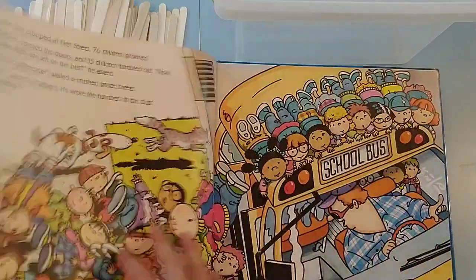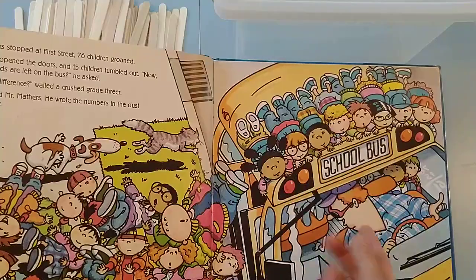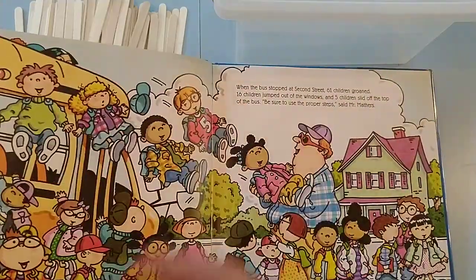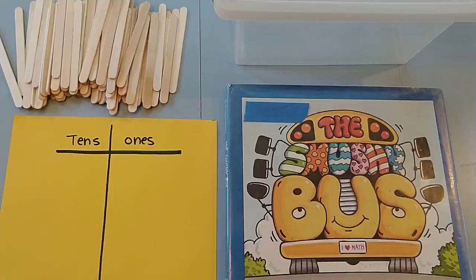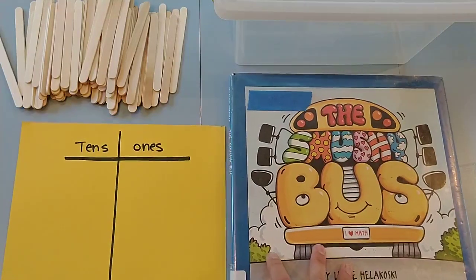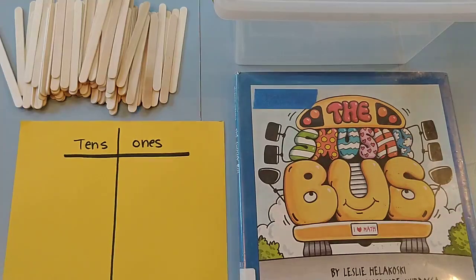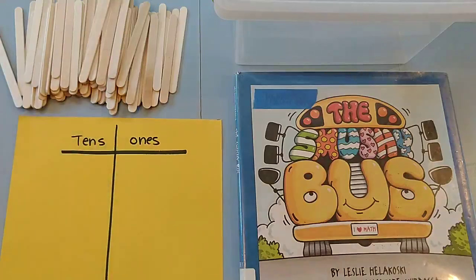Once we get them all on there, we have the addition. Now we're doing the subtraction. We get to the first stop, and we have 15 kids tumble on out, and on and on at different stops until all of the kids are gone. So I read the book first, and then we start our lesson, in which the first round we do is we reenact the story. The kids are the popsicle sticks, and we reenact it.